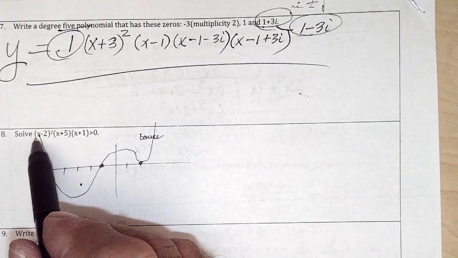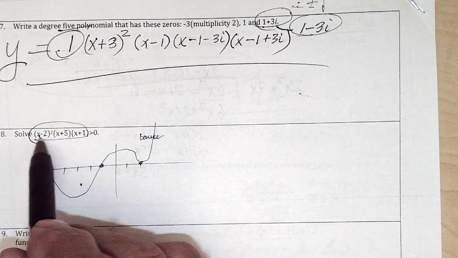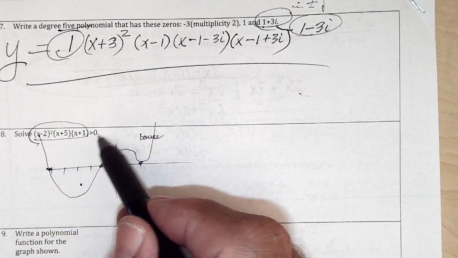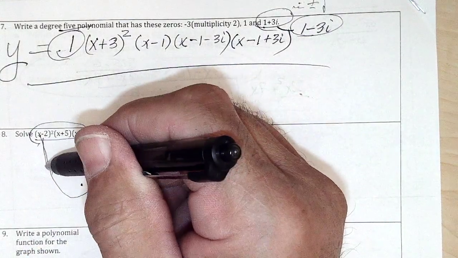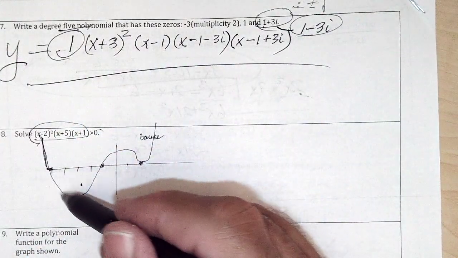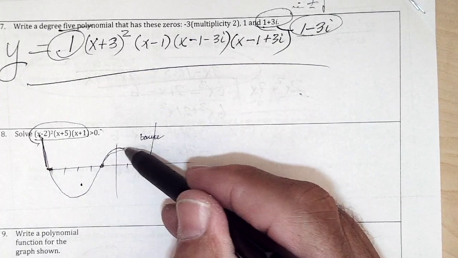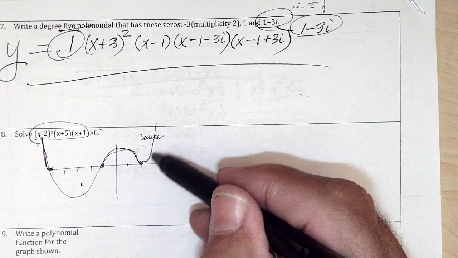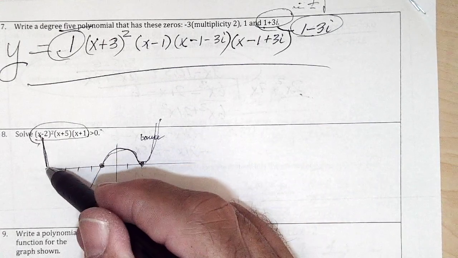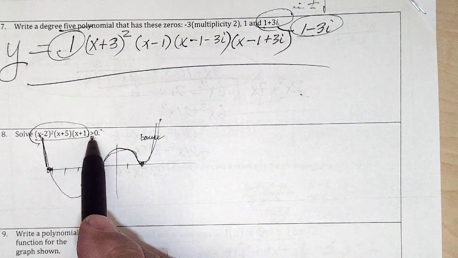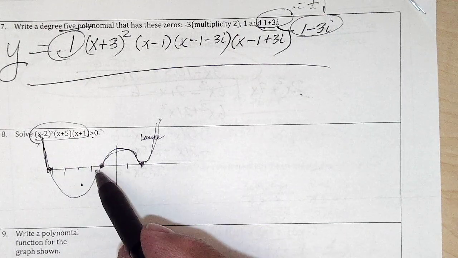And we want to know when the y values for these x's are greater than 0. What x's make the y values greater than 0? Well, this part's greater than 0. This is less than 0. This is greater than 0. And this is greater than 0. And this is equal to 0, equal to 0, and equal to 0. We don't want equal. We don't want less.